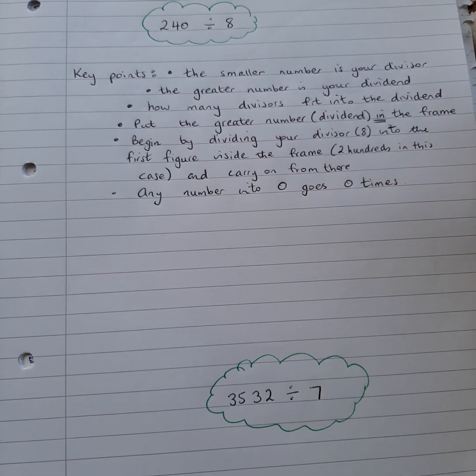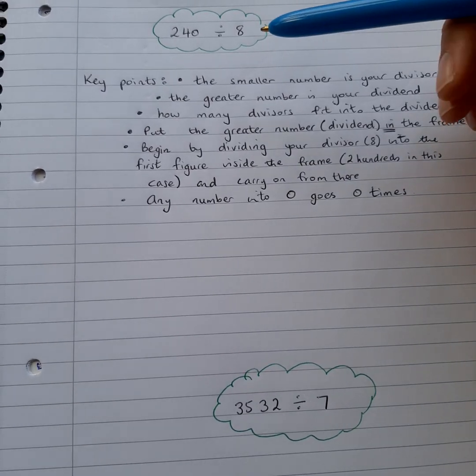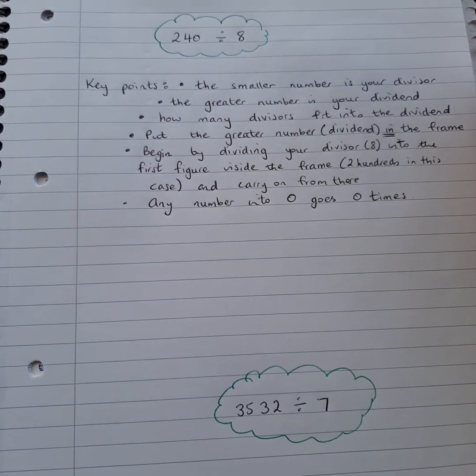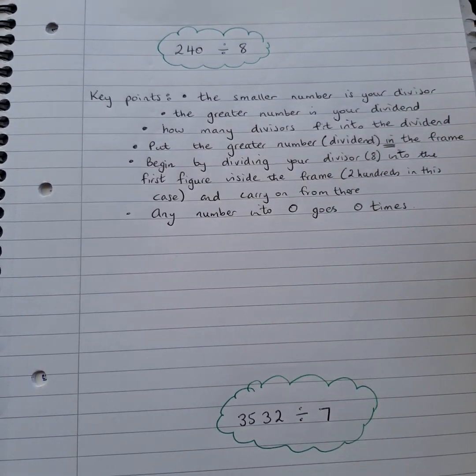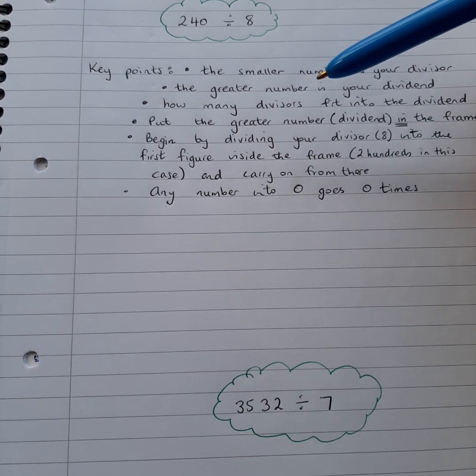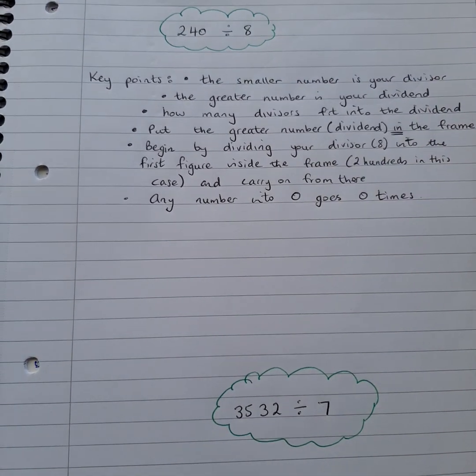Some key points when you're dealing with short division. The smaller number is called your divisor. That's the number that's being divided into the bigger number, and your greater number is called the dividend. That's just for your language of maths. So how many divisors fit into the dividend? That's what we're about to find out.